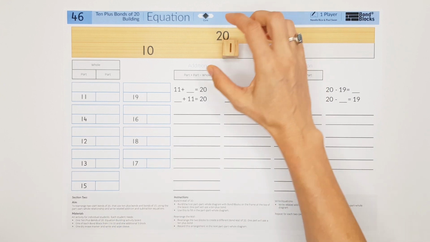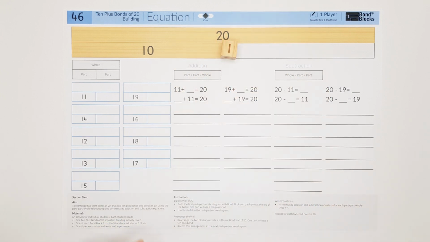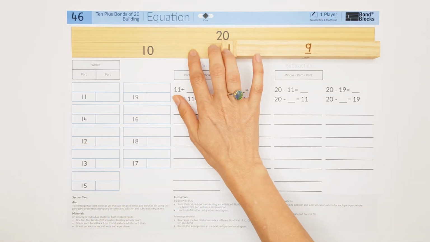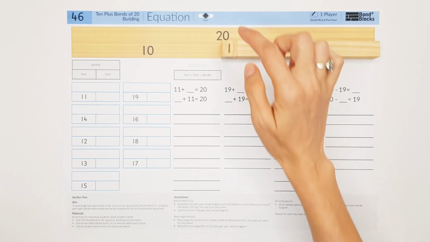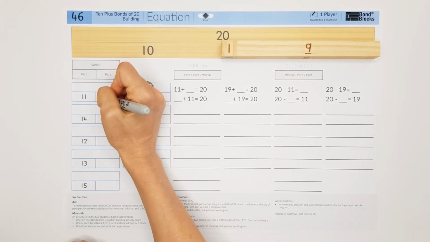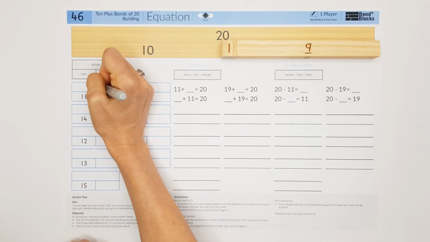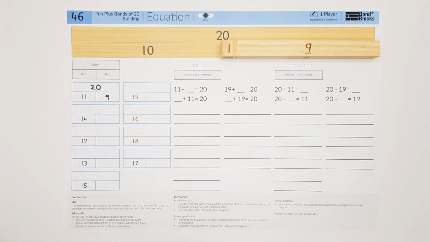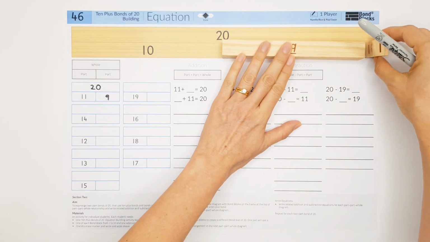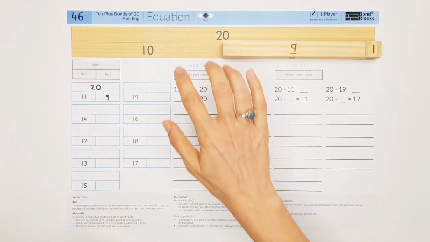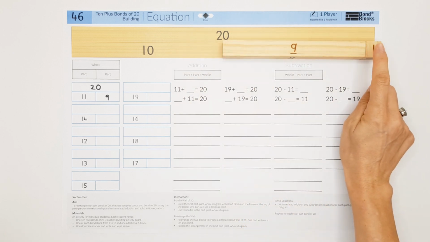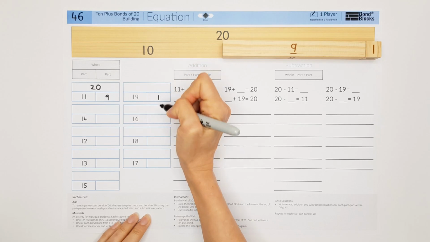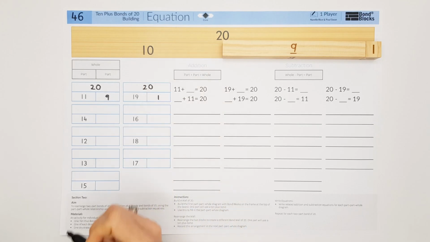It has one part of 11 and the other part will be 9. So 11 and 9 is 20, and I fill this in. The parts of 11 and 9 make 20. I also know I could swap the position of the parts. 19 and 1 is 20, and I'll record this. 19 and 1 is also 20.